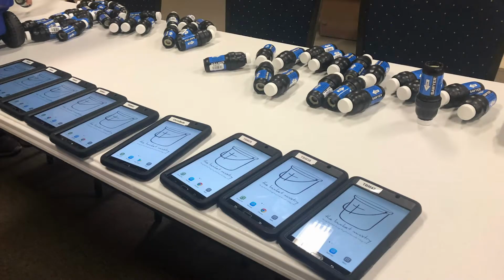But in a larger distribution, maybe 300 to 400 recipient families, you might need 8 to 10 tablets, just so you can get people in and out of your presentation area efficiently and in a timely fashion, so they don't grow impatient and leave on their own.